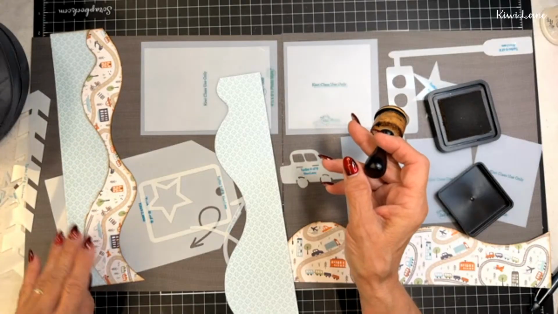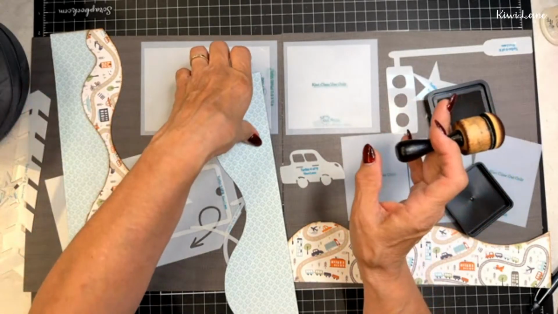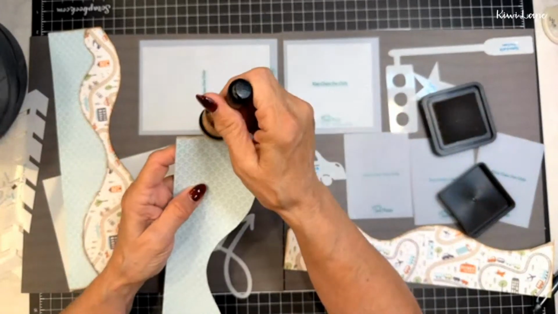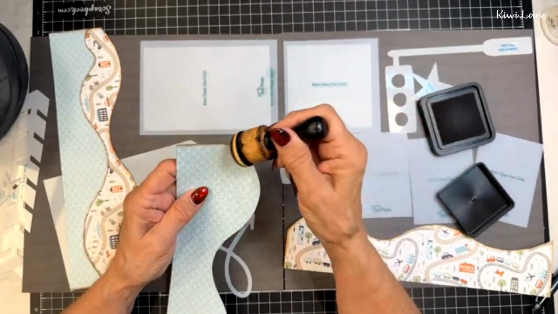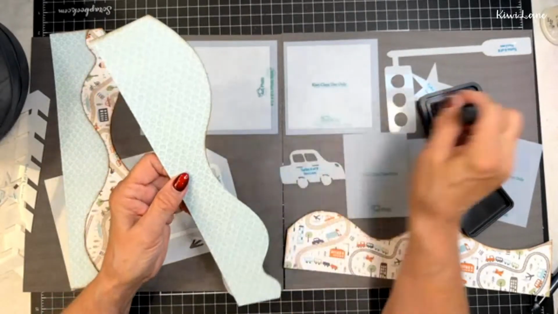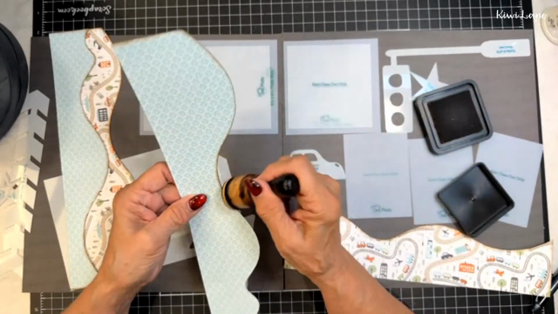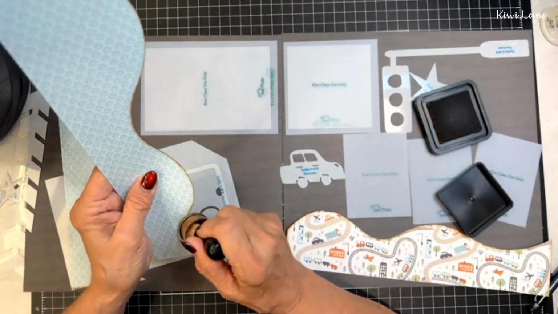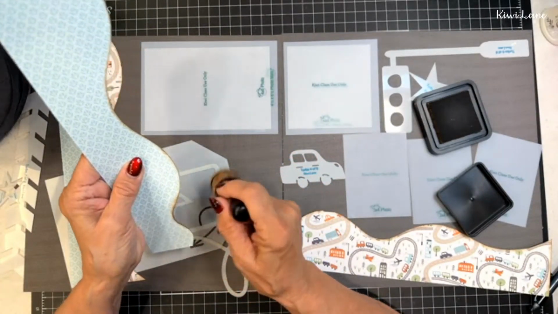Tonight, I'm not going to ink the outside edges, just to give something a little bit of difference. I'm just going to do the ends and then the curve in the template. I'm just using Tim Holtz Vintage Photo. It does cover the pencil marks that I miss and any little cut marks that maybe are a little imperfect.